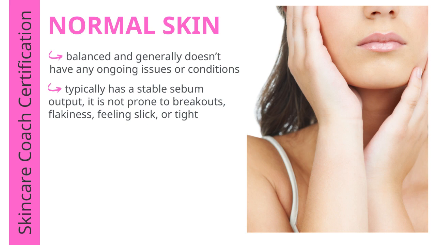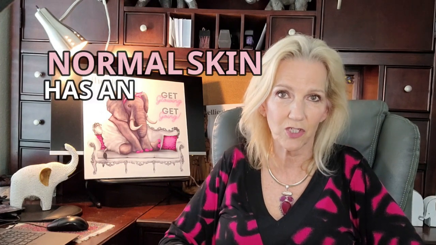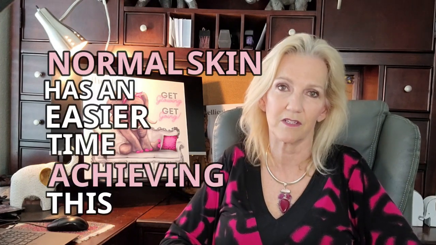It's not prone to breakouts, flakiness, or feeling slick or tight or dry. Normal skin doesn't feel overly dry nor overly oily, and sebum production, stabilization, and balance is generally the goal for all skin types, and normal skin actually has an easier time achieving this.